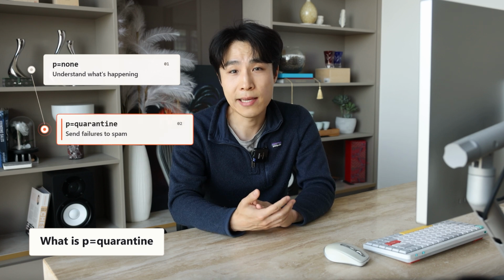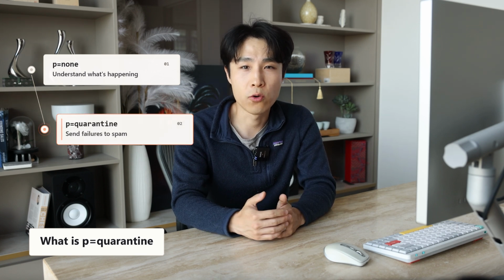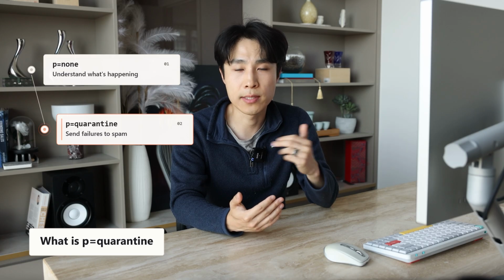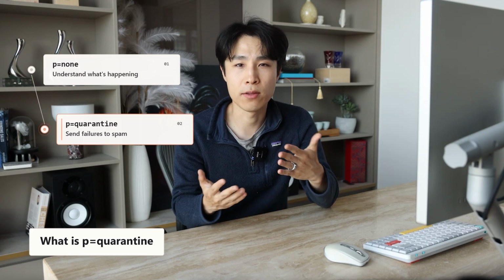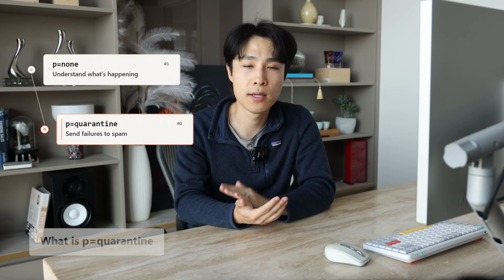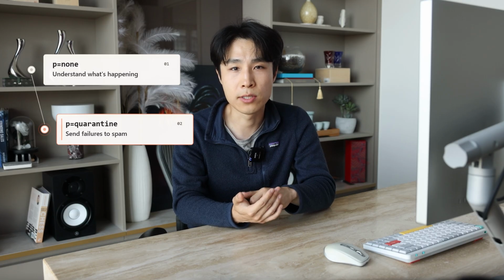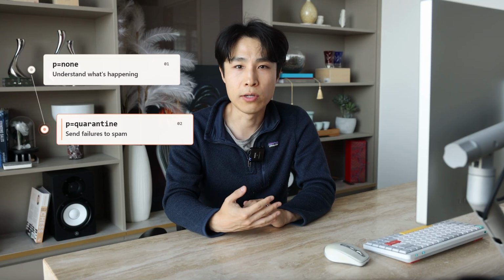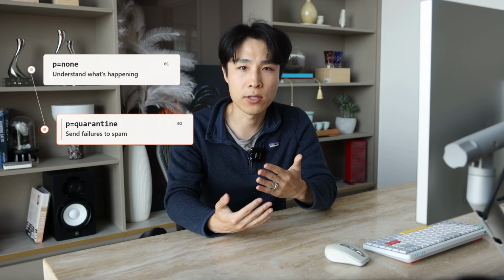So the second is P equals quarantine, and this is where enforcement actually starts. When you move towards quarantine, you're telling those receiving servers to treat any email that fails DMARC as suspicious, and most of the time that means it goes to the spam folder instead of the inbox. The email still gets delivered, just not somewhere where someone is likely to act on it, like the inbox. Quarantine is the middle step.